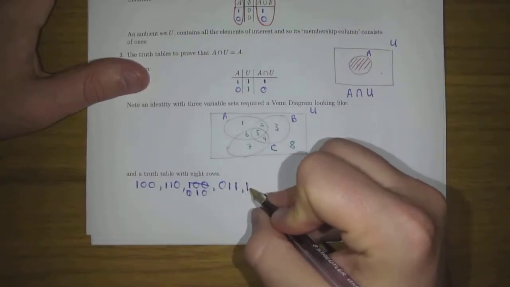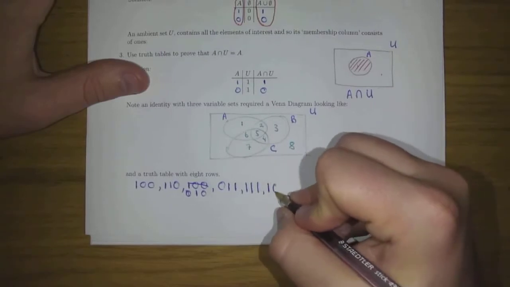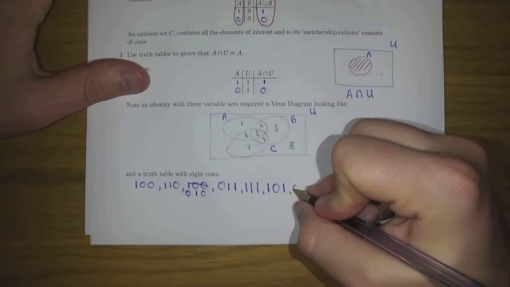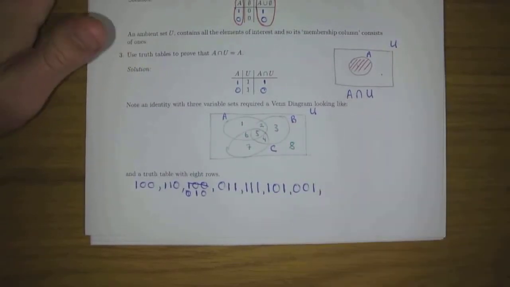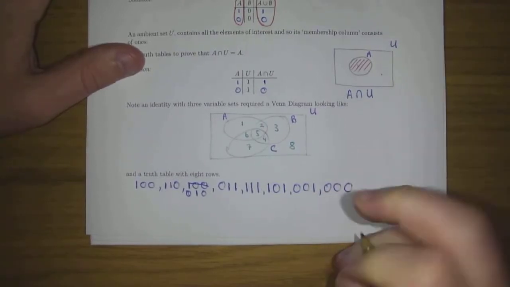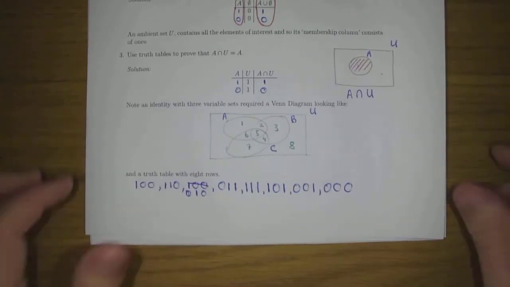5. Is it in A? Yes. B? Yes. C? Yes. 6. Is it in A? Yes. Is it in B? No. Is it in C? Yes. 7th one. Is it in A? No. Is it in B? No. Is it in C? Yes. And then finally 8. Is it in A? No. B? No. C? No. So these will be the 8 rows of the truth table if you've got 3 sets.